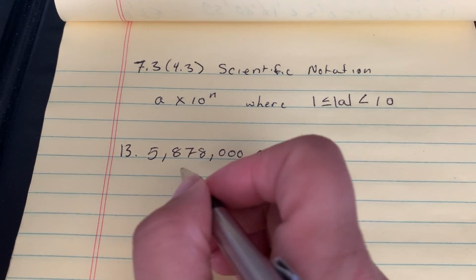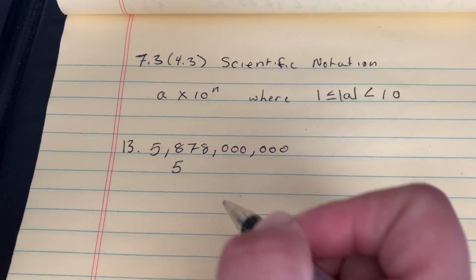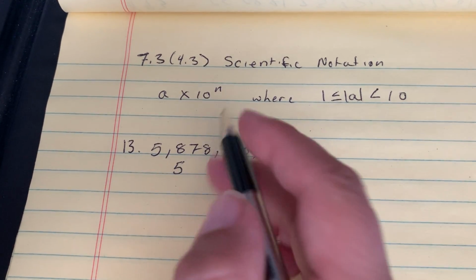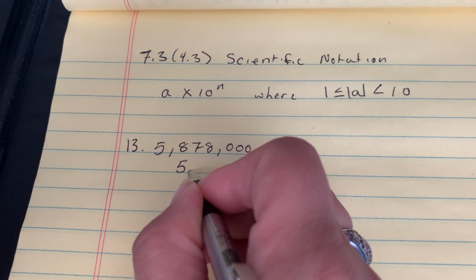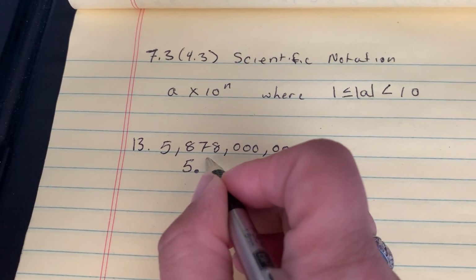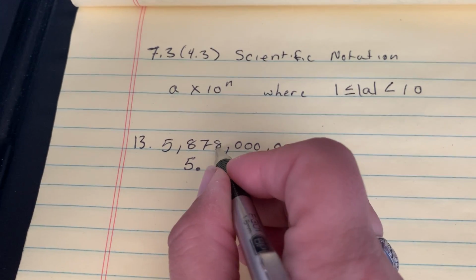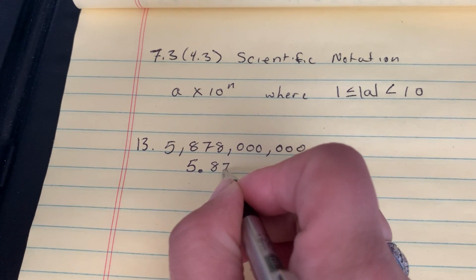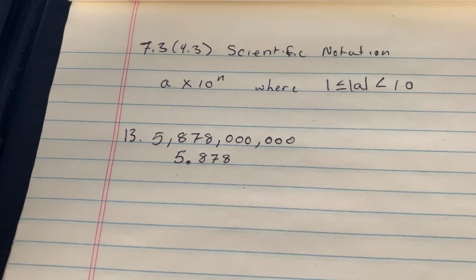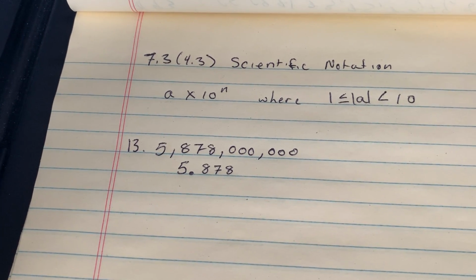So we're going to take our first number. We got 5. 5 is between 1 and 10, so we're going to put a decimal, and then every number past that till you run into a 0.